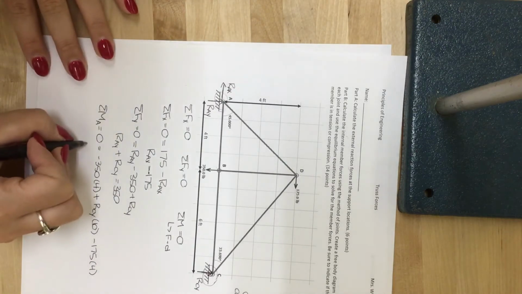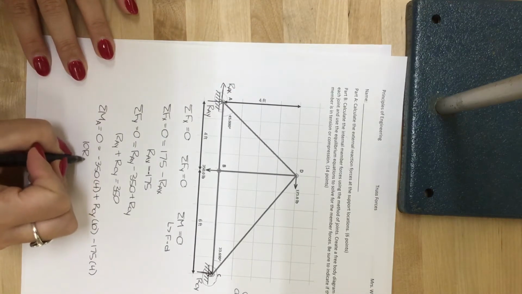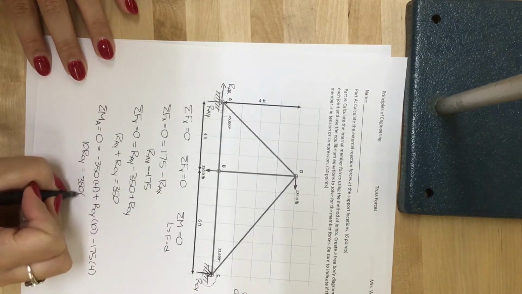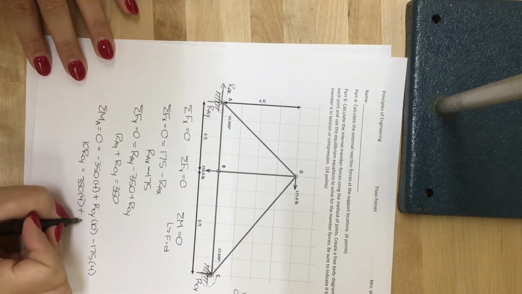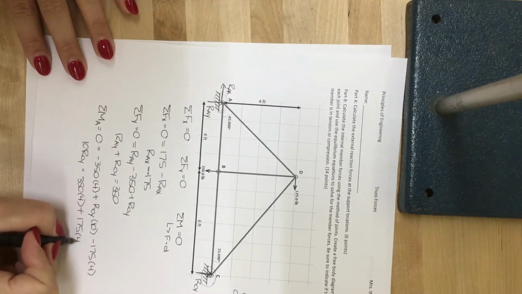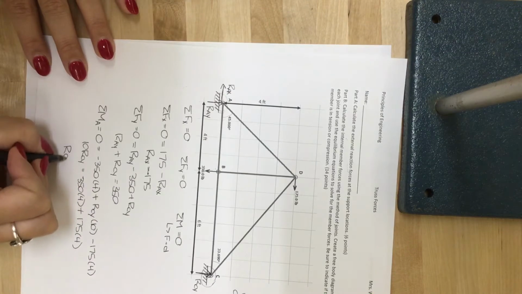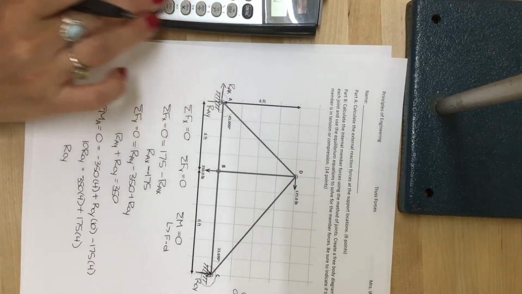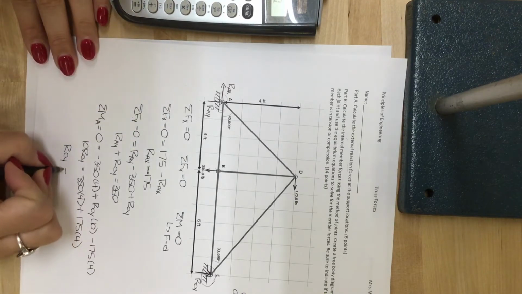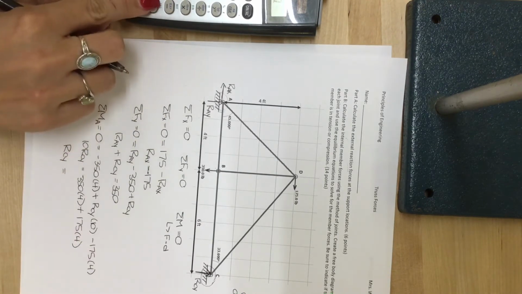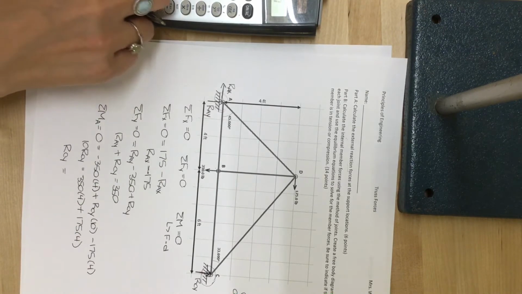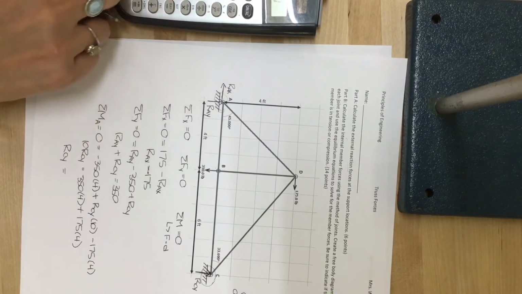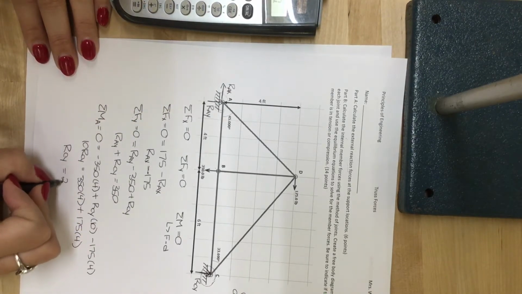So if we simplify this, we're going to have 10 times RCY equals 350 times 4 plus 175 times 4. So RCY is going to be 210 pounds.